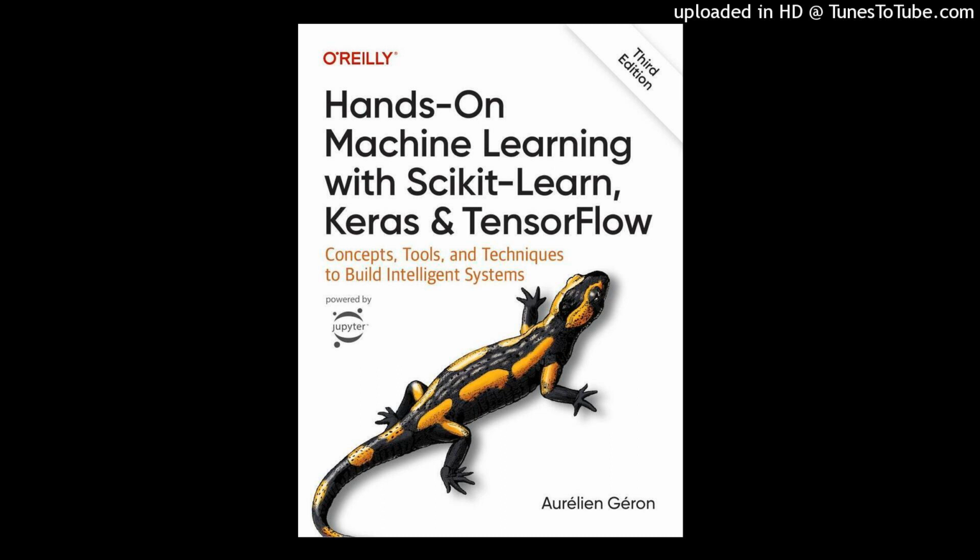As you might guess, underfitting is the opposite of overfitting. It occurs when your model is too simple to learn the underlying structure of the data. For example, a linear model of life satisfaction is prone to underfit. Reality is just more complex than the model, so its predictions are bound to be inaccurate, even on the training examples. Here are the main options for fixing this problem.